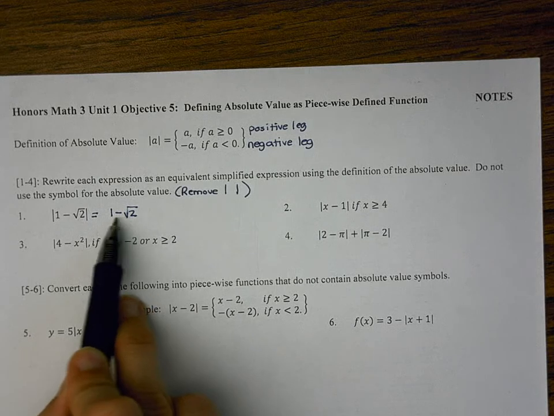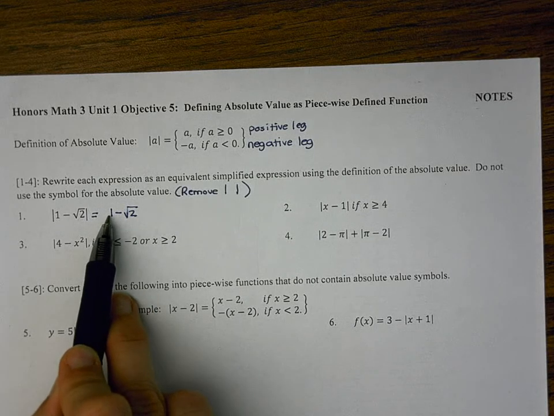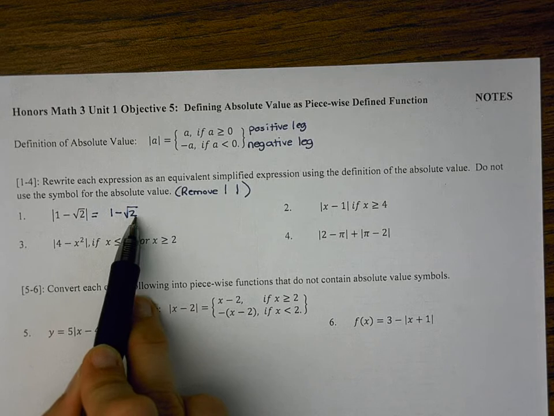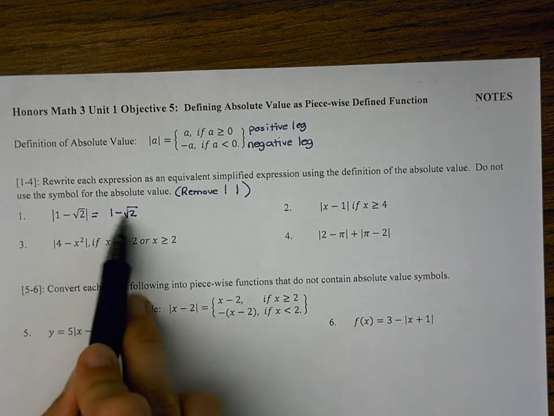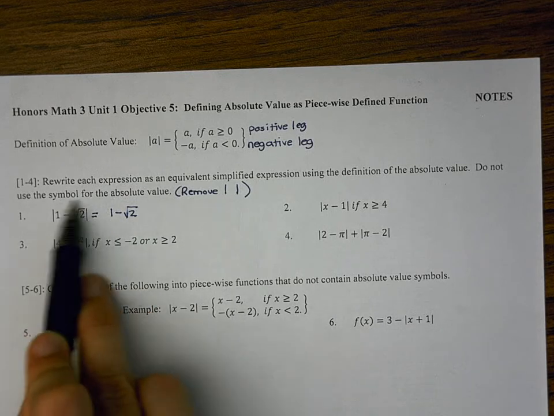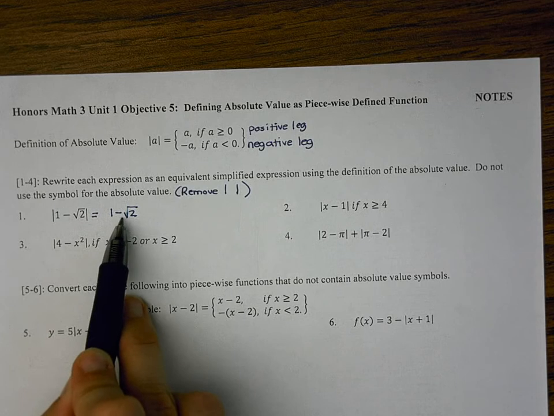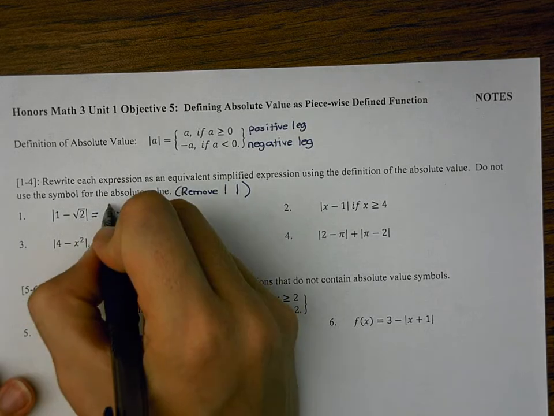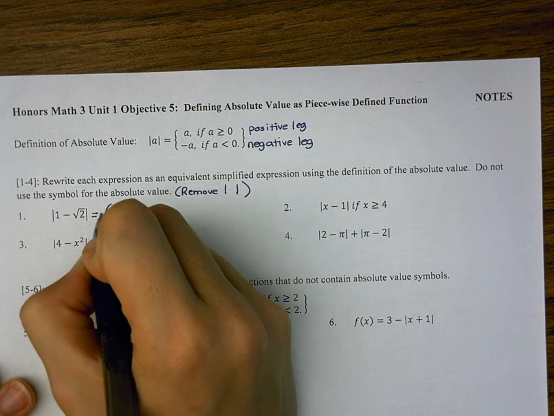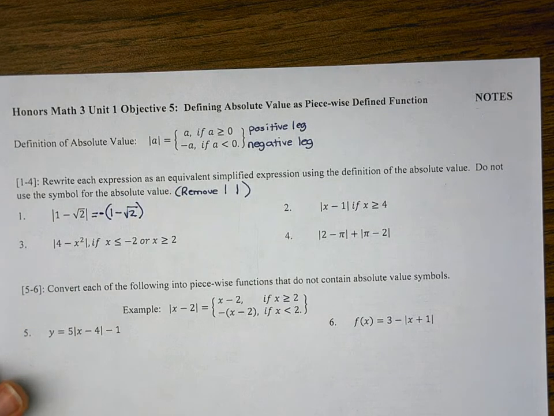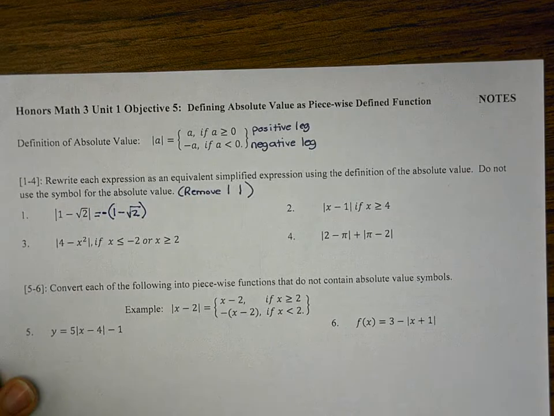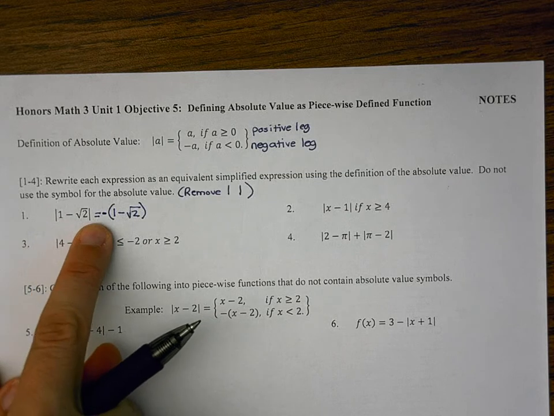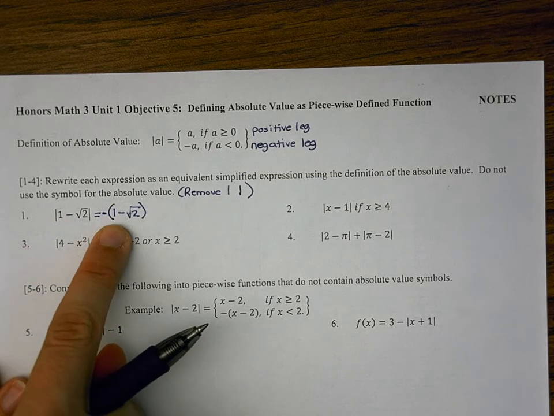And the answer is no, right? This is like √1 minus √2, which is definitely a negative number. And so these are not equal. This is a positive number. That is a negative number. They are not equal. But if I take my negative number and multiply it by a negative, well, now I have a positive number equals a positive number, right?